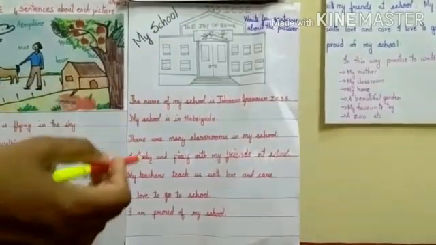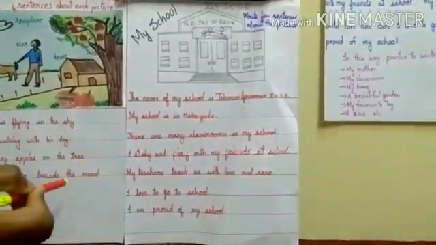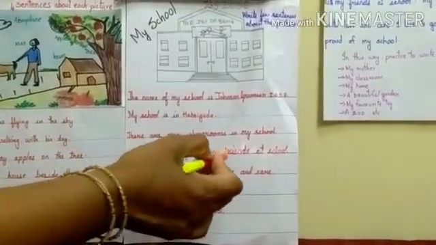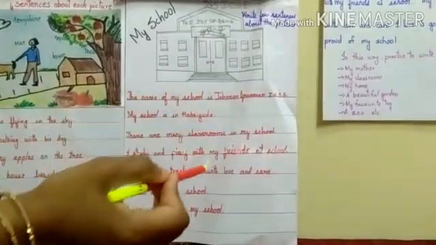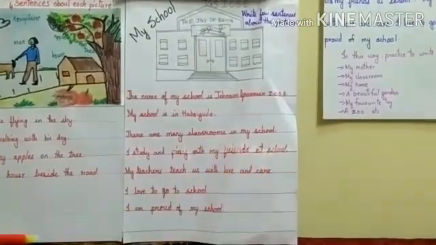What do you see in your school? There are many classrooms in my school. What do you do in the school? I study and play with my friends at school. My teacher, who teaches you at school? My teacher teaches us with love and care.